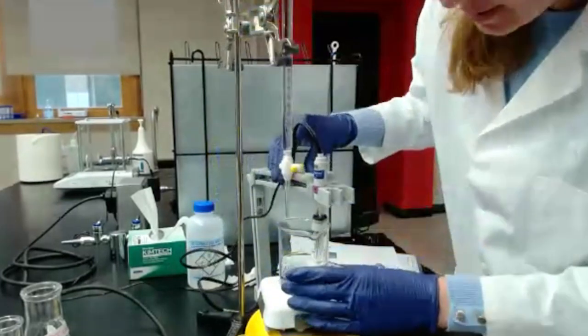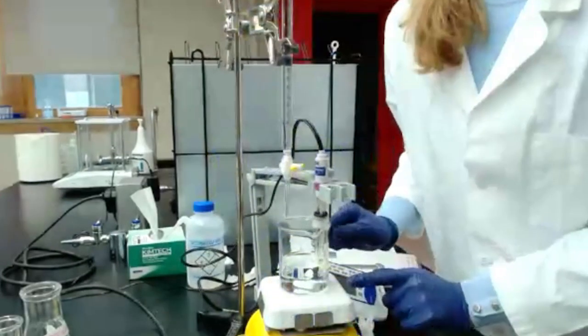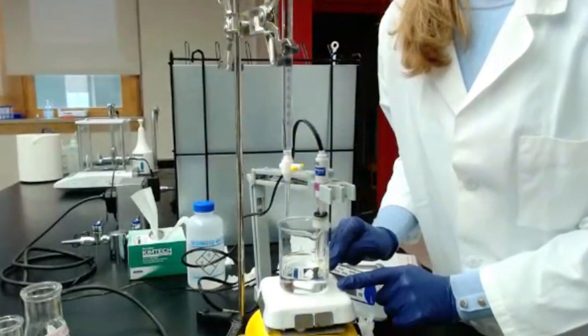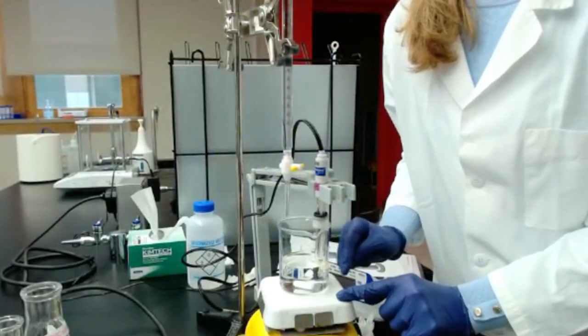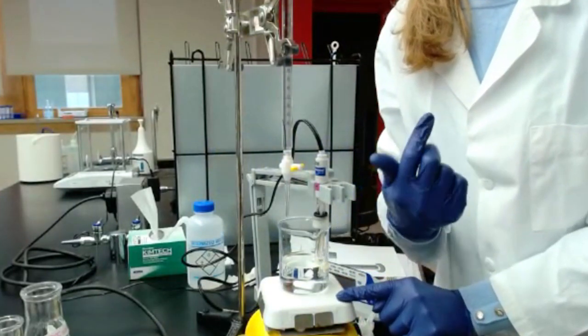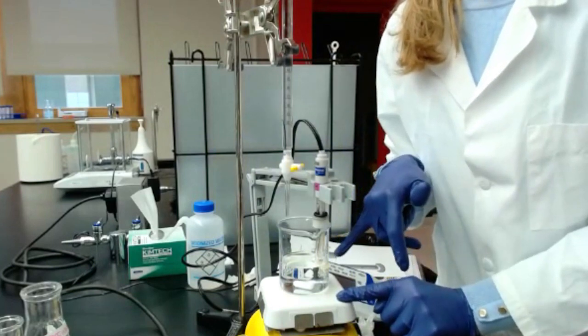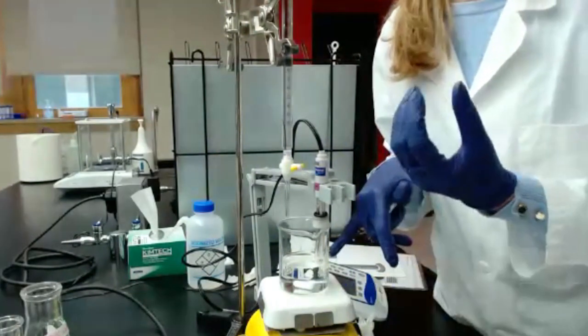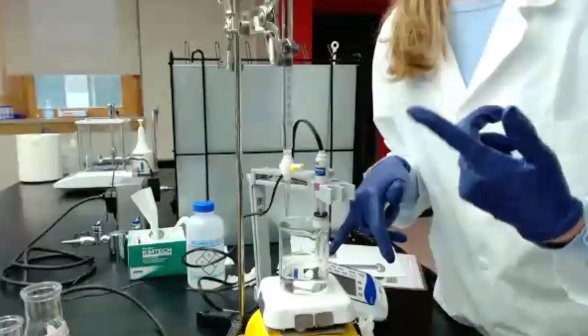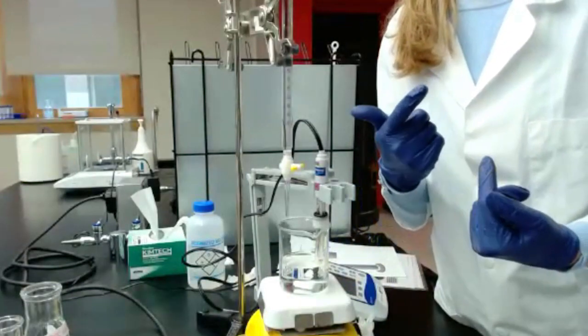Make sure the probe is in the solution but doesn't touch the stir bar, because if you start stirring, it can break. There's a piece of glass at the bottom of the probe, and if the stir bar touches it, that might break.